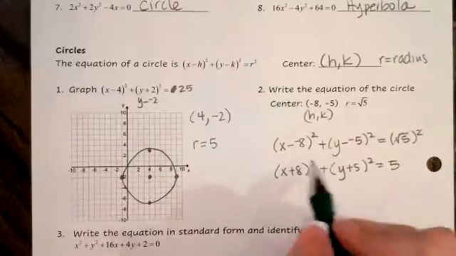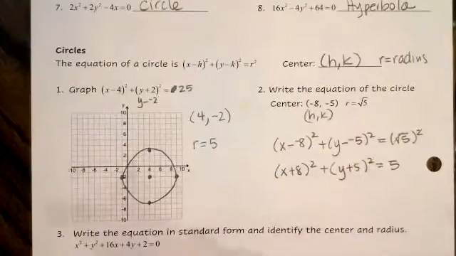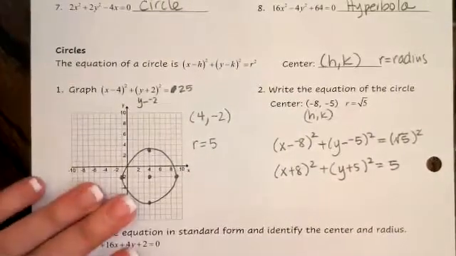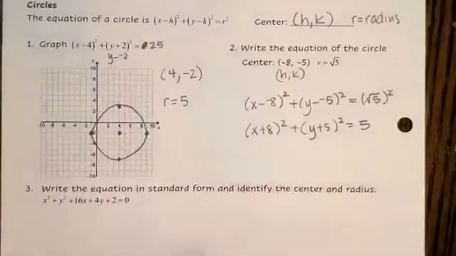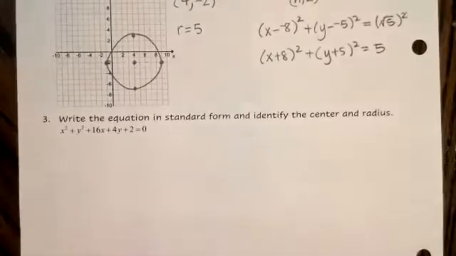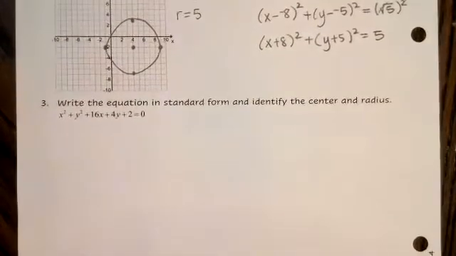If I were to multiply this all out, I would end up with that general form of the equation. And that's where we would go back to these longer forms that we see up here. So this is the standard form that's in that factored form, but if I multiplied it all out, I would get that general form. Which brings us to the third question here.